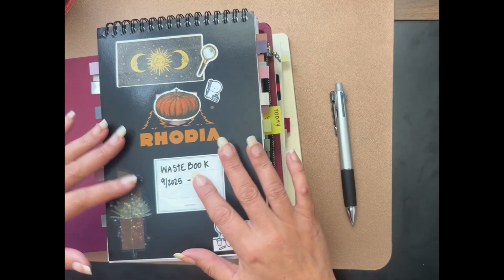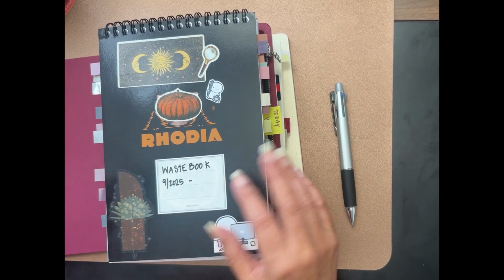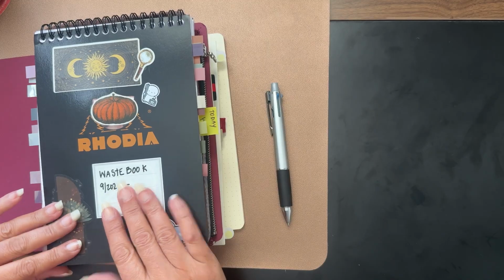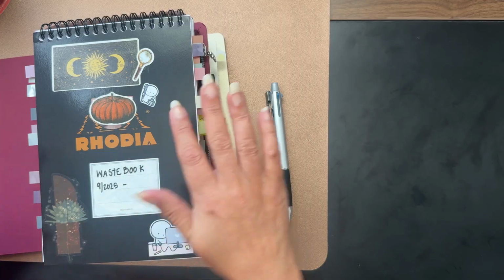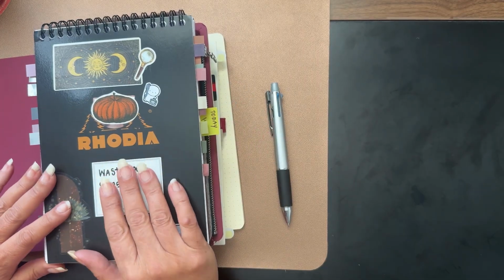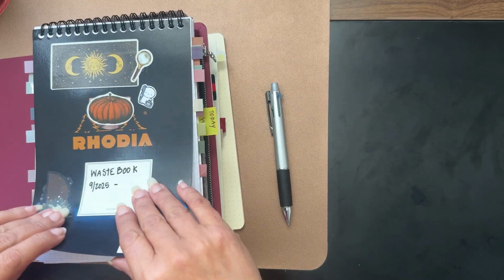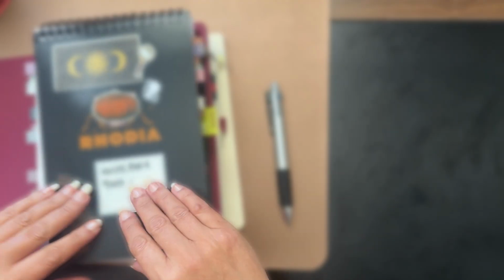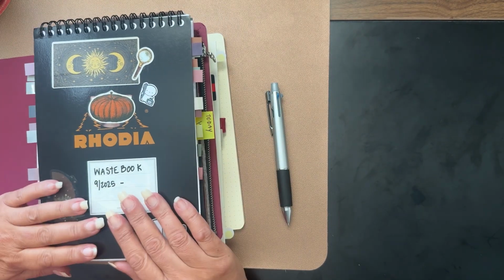I'm trying to go through and use what I actually have, so things that are in my stash. So this is my waste book. It's a Rhodia top spiral, the only ones I use. This is a daily scratch pad. So I keep this open 24/7 at all times, and it's kind of hard to go through, but I'll do a quick flip and you can kind of see everything. Parking lots are in here, everything.